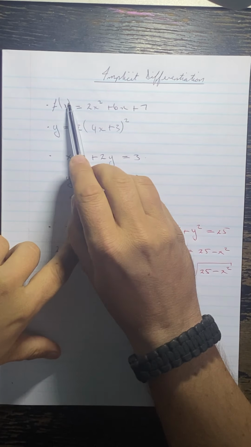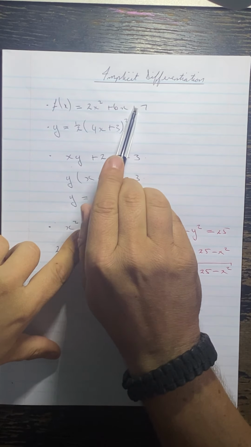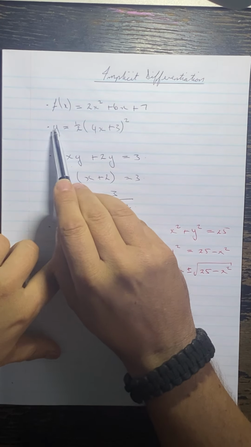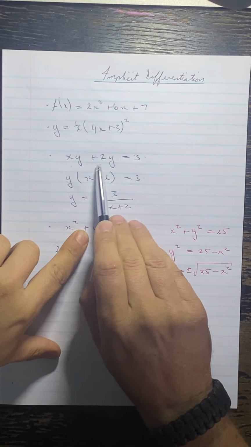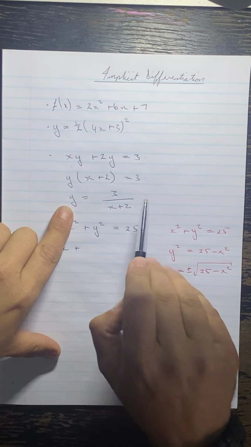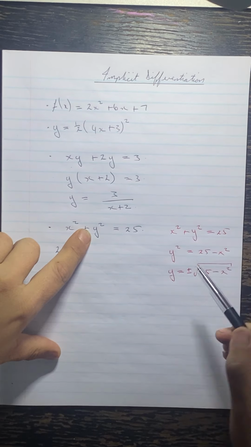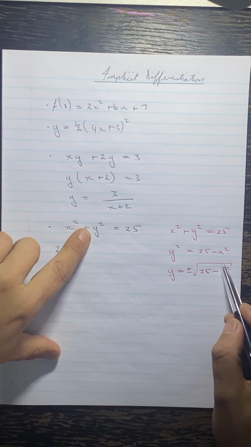So f of x is the same as y. Y is equal to something with x's. It's a function of x. Here we got the y on its own, and it's got x's on that side. And that's exactly what this y is. You can see over here that y is equal to something with x's.